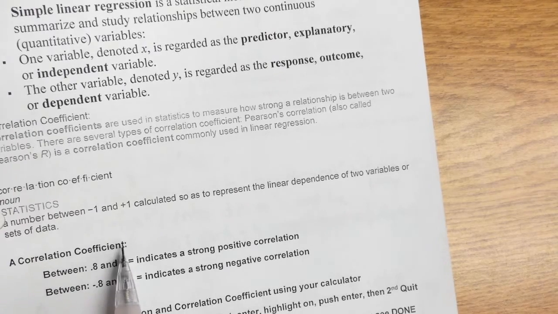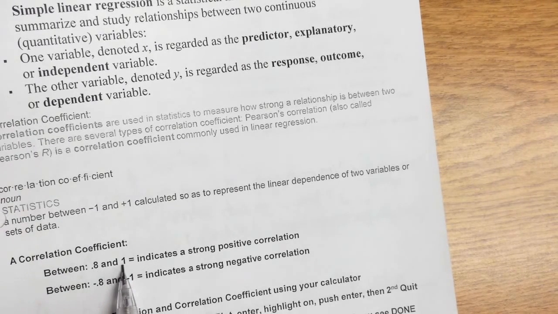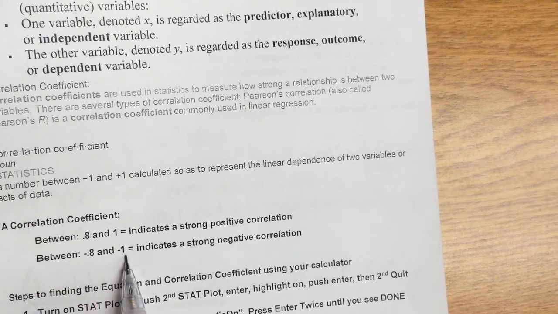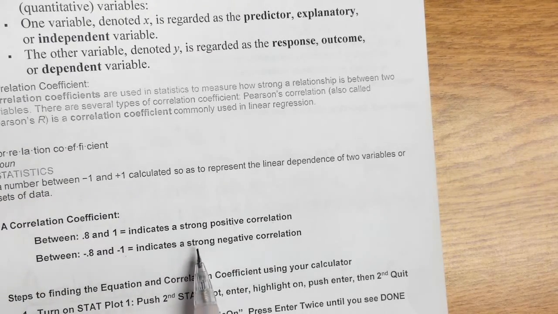A correlation coefficient between 0.8 and 1 indicates a strong positive correlation. If it is between -0.8 and -1, it indicates a strong negative correlation.